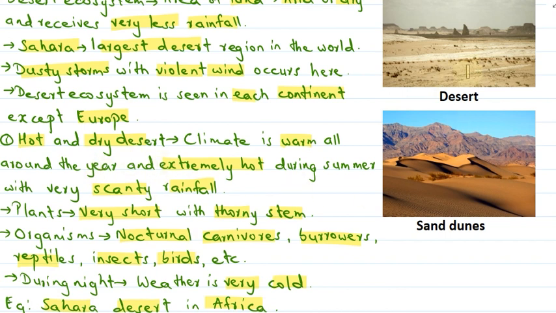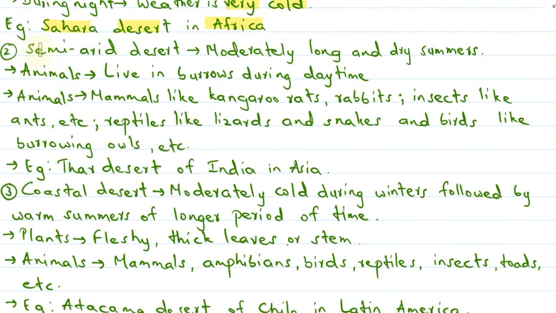Okay, so here we can see an image of desert. We can see it is dry and arid. Okay, here we can see sand dunes. Okay, then there is semi-arid desert. So these deserts have moderately long and dry summers.